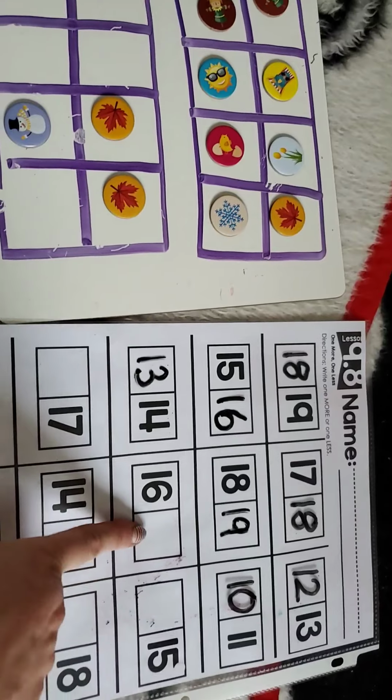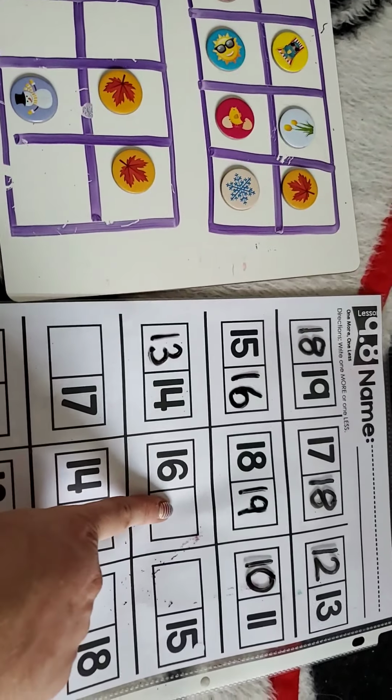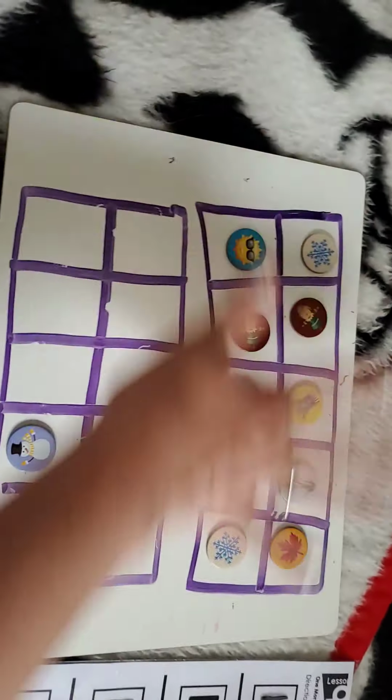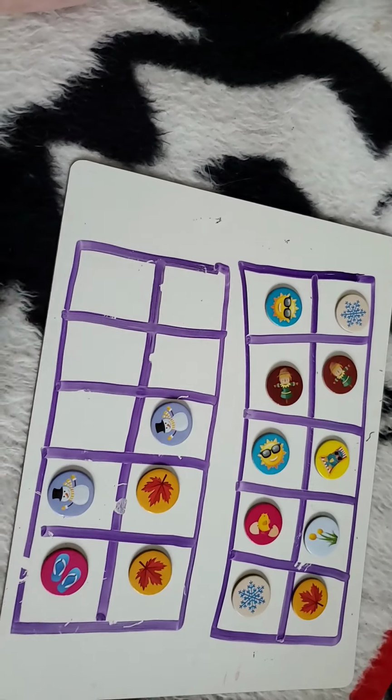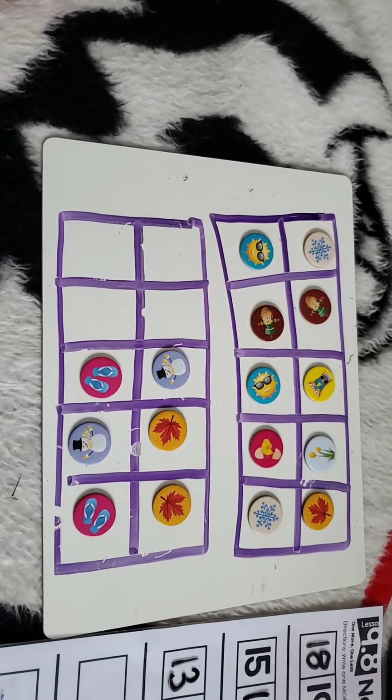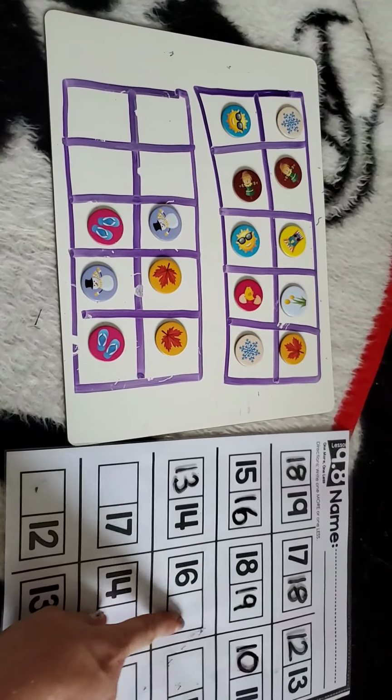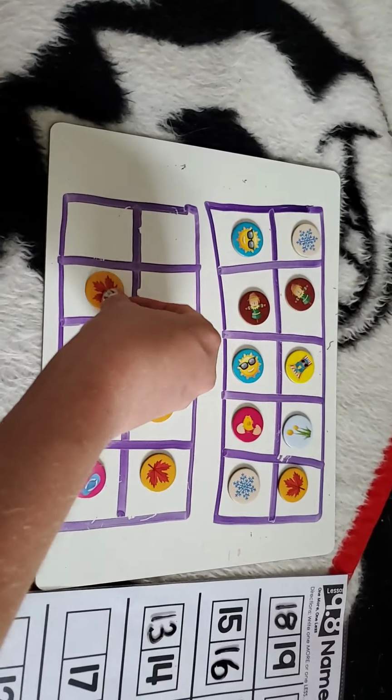All right, let's go ahead and do 1 more. So we need 16 counters. So we got 10, 11, 12, 13, 14, 15, 16. Okay, now we want 1 more. So I need to put 1 more on here.